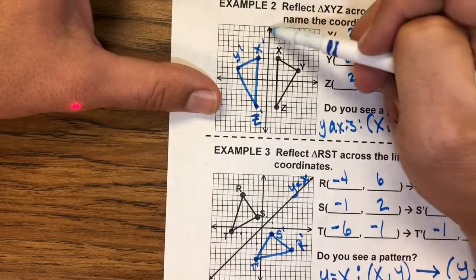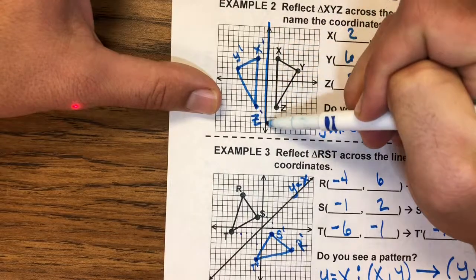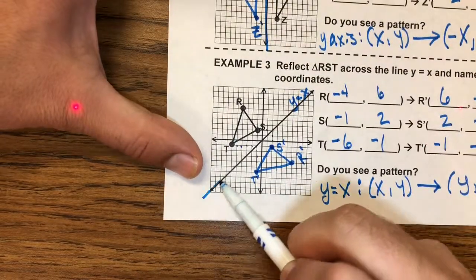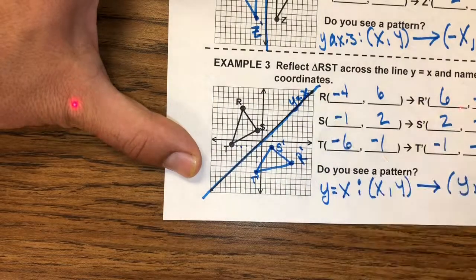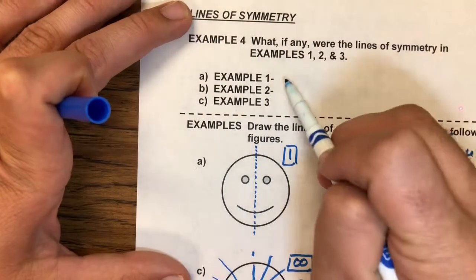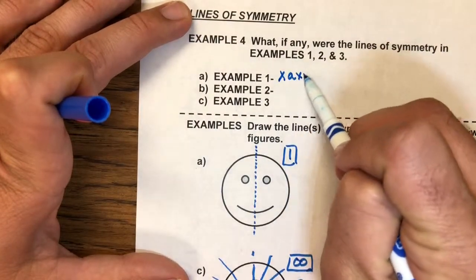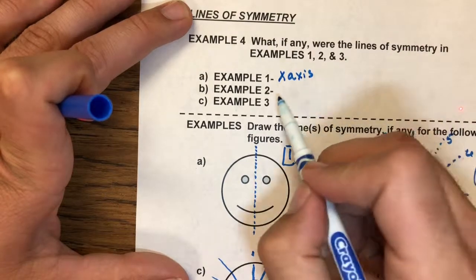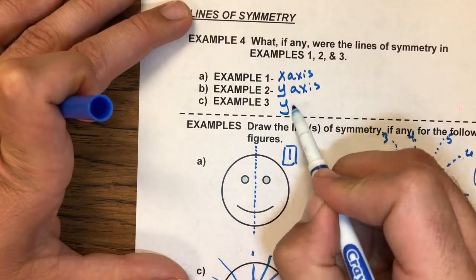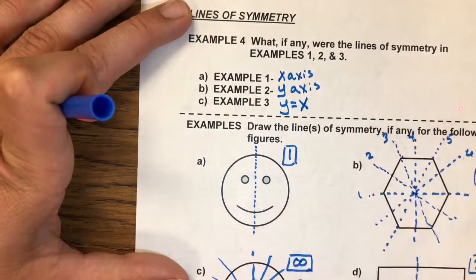On example 2, the y-axis. In example 3, that line, y equals x. Those are our lines of symmetry. So on the back side here, example 1, x-axis. Example 2, y-axis. And example 3, the line y equals x.